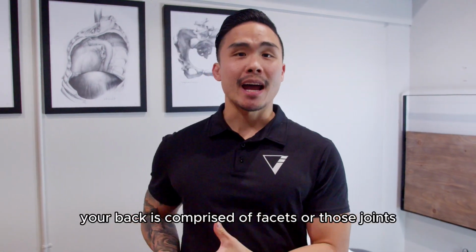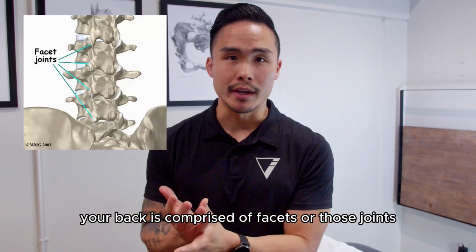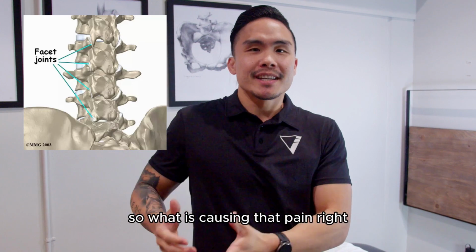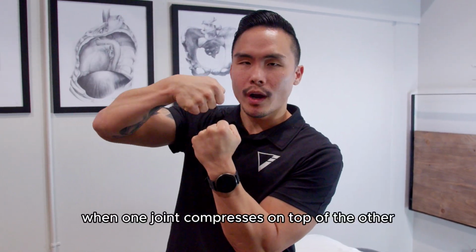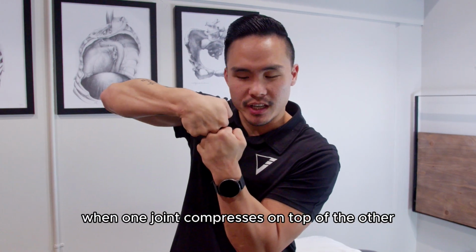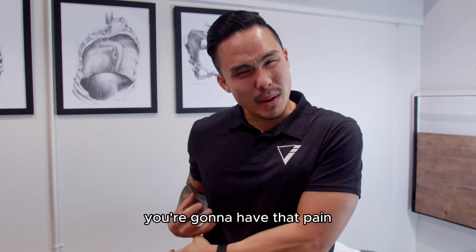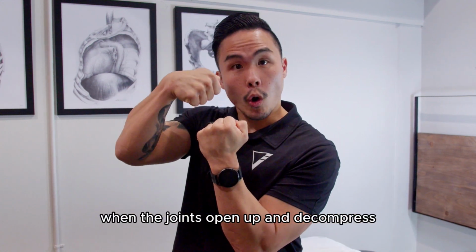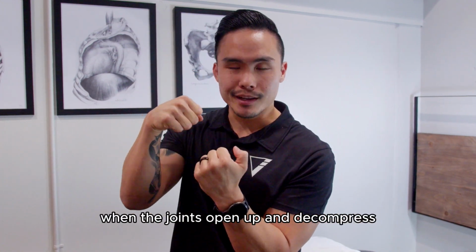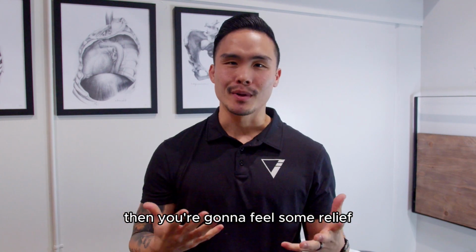Like I mentioned, your back is comprised of facets or those joints. So what is causing that pain, right? That joint irritation, pretty much when one joint compresses on top of the other, you're gonna have that pain. But the opposite is true. When the joints open up and decompress, then you're gonna feel some relief.